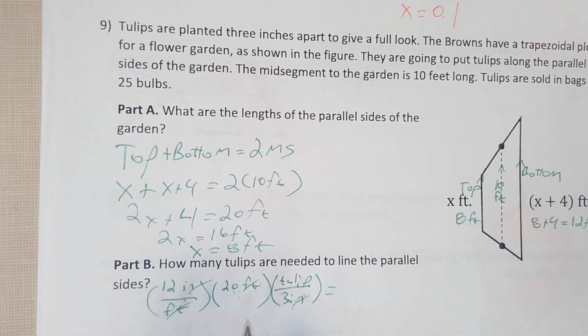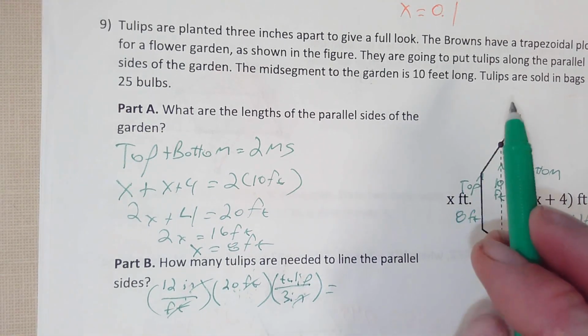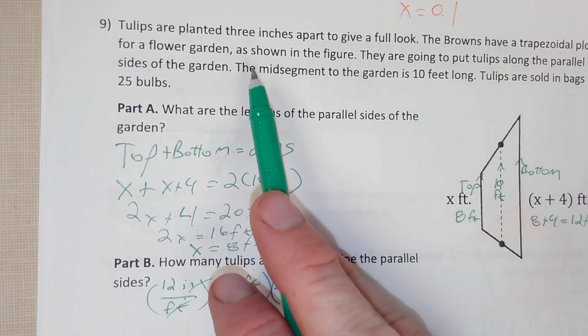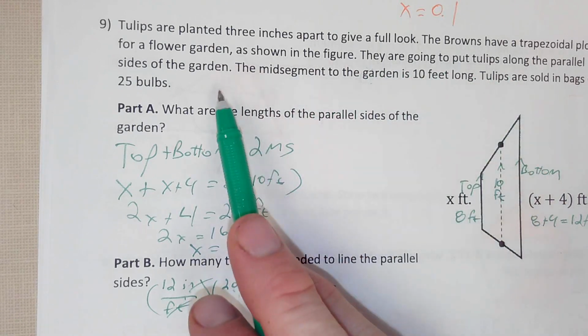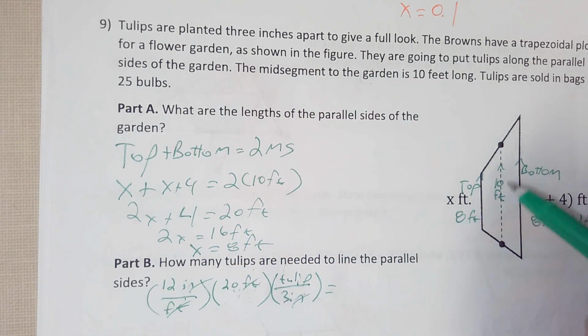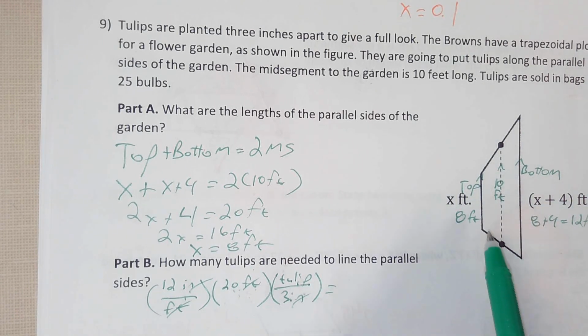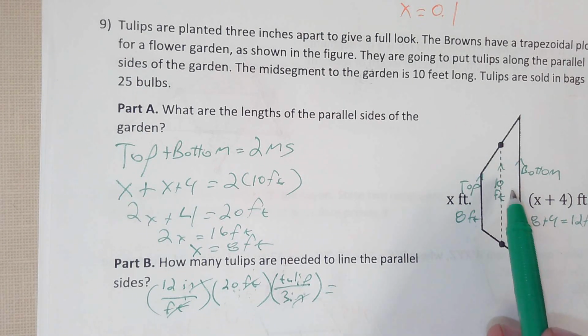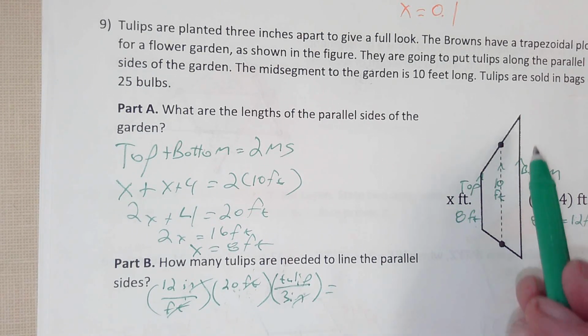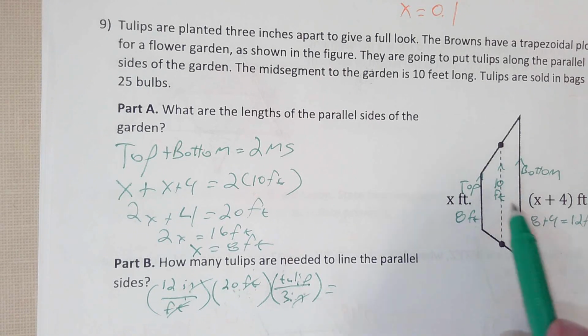Okay, because they're telling me that I want them along the parallel sides of the garden, right? So how many parallel sides of the garden do I have? I have that parallel side, and that parallel side. So 8 plus 12 is 20 feet.